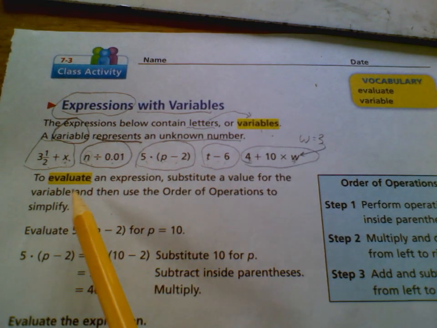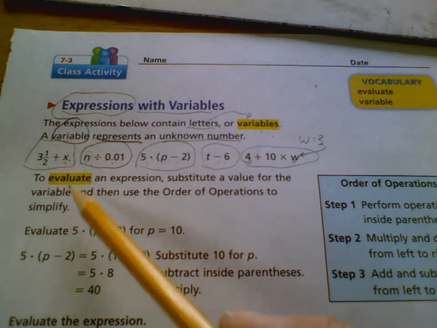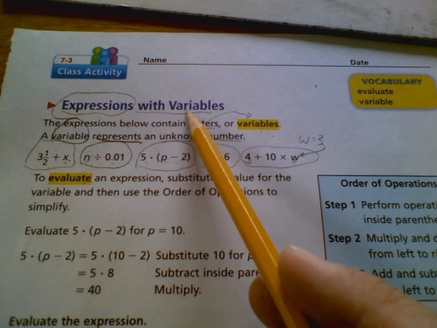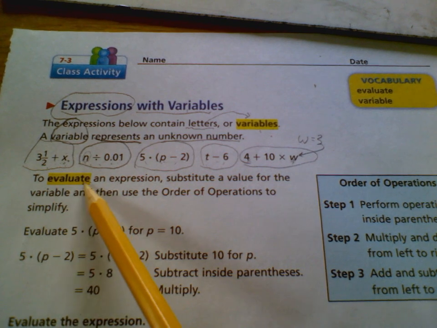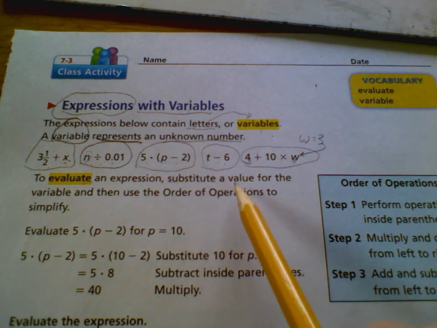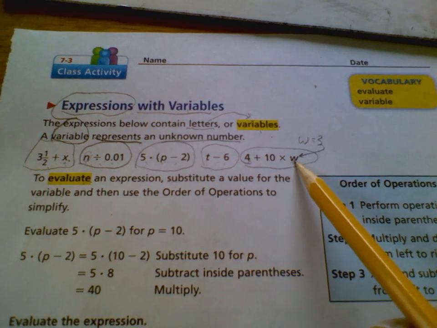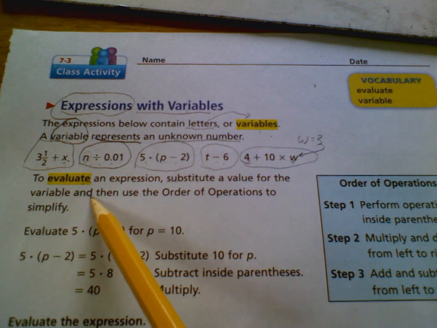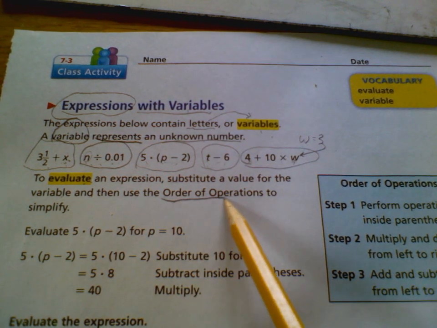Okay, so here we're putting our learning target together. We're writing our expressions. We're going to evaluate them with a variable. Here we go. To evaluate an expression, substitute or change a value for the variable, like what I did here. I literally swapped out the w and I made it a 3. And then use, don't forget this, order of operations.